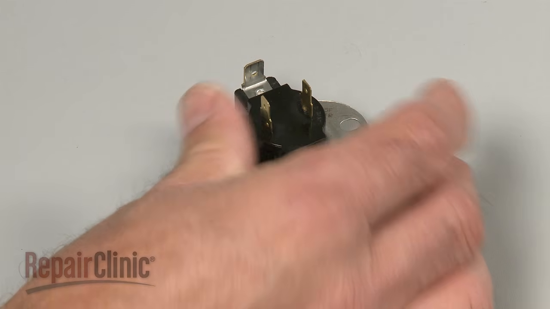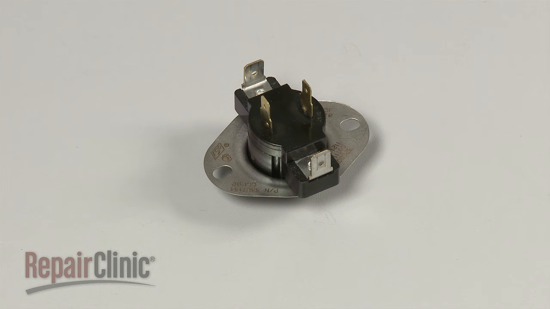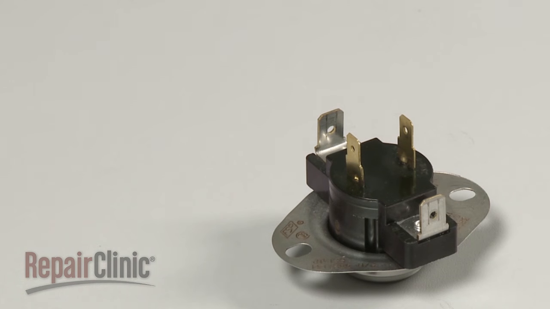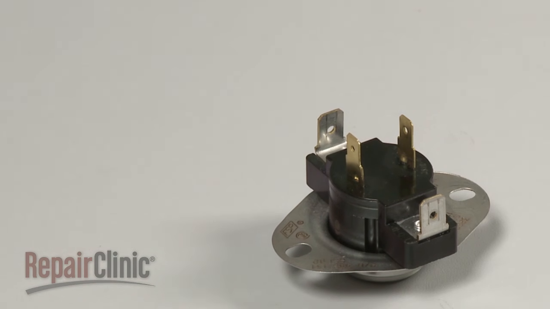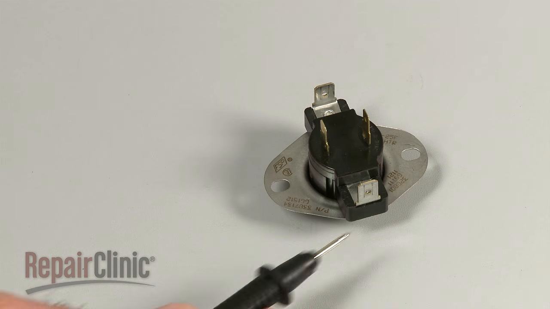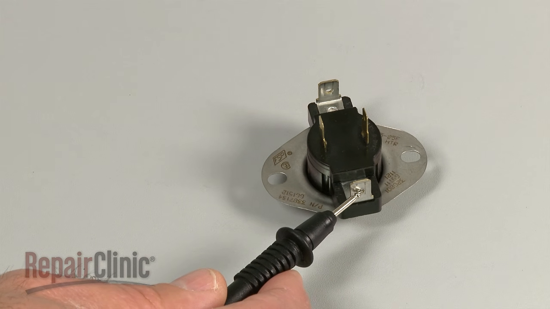Before you begin, make sure the thermostat has been removed or isolated from the appliance. Some cycling thermostats have more than 2 terminals. Since the inner terminals are for a small heater only used to control the low heat setting, test the part by touching the probes to the outer terminals only.